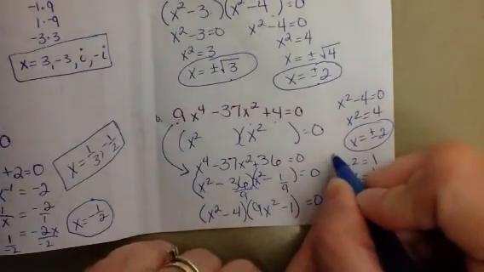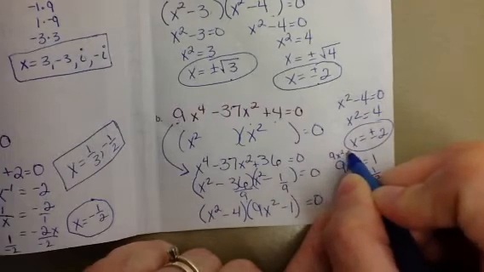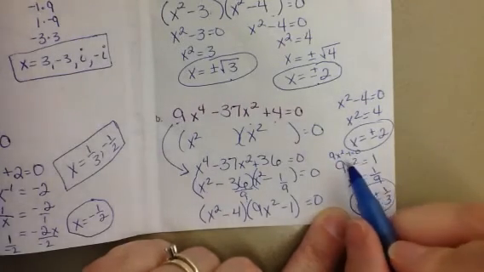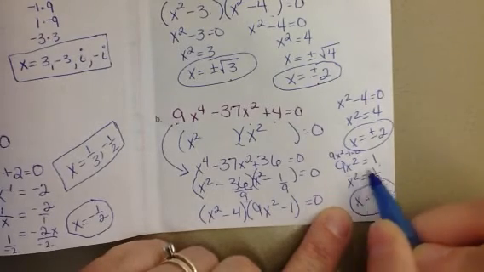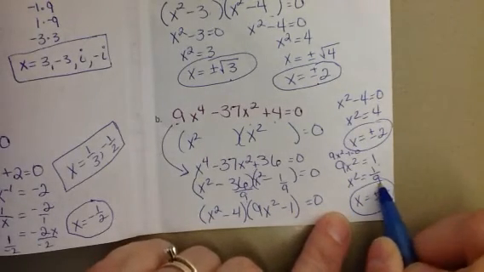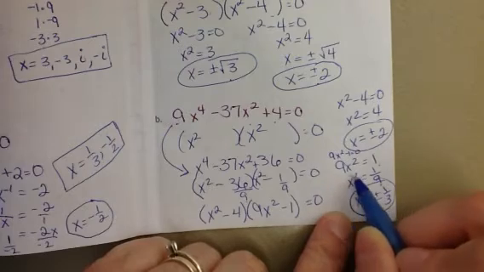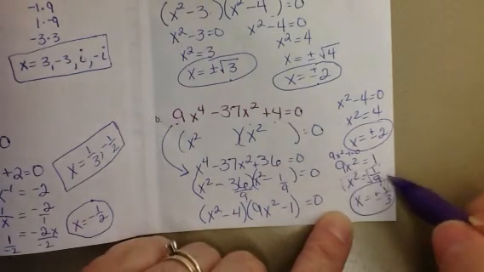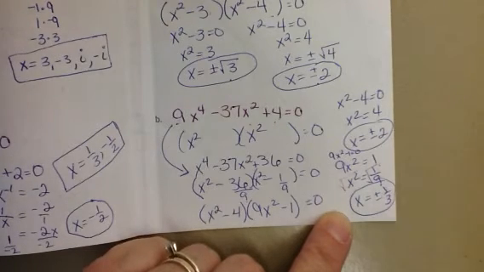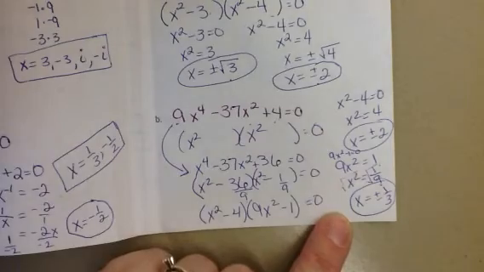You've got 9x squared minus 1 equals 0. So you move the 1 over. 9x squared equals 1. Divide by 9. x squared equals 1/9. Take the square root of both sides. The square root of 1 is 1. The square root of 9 is 3. Okay, so that one is the quadratic.